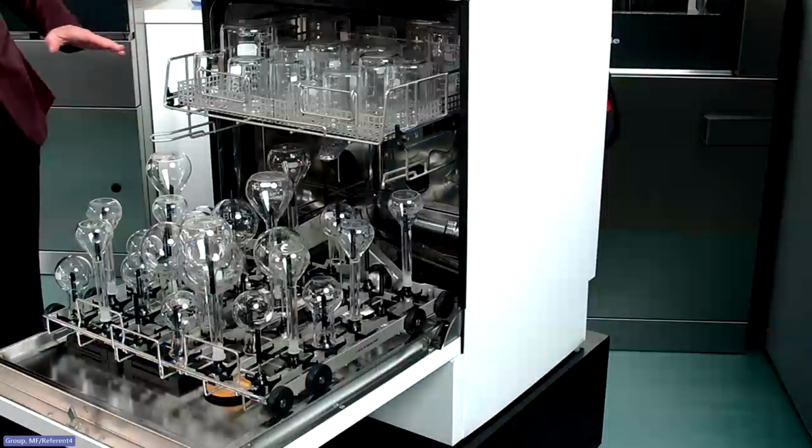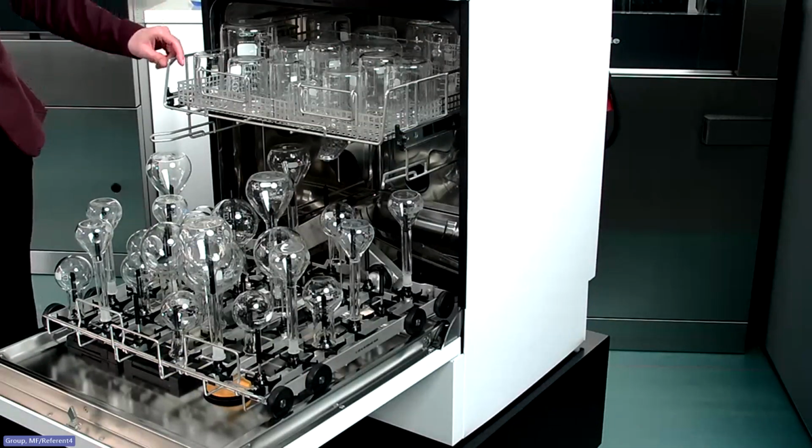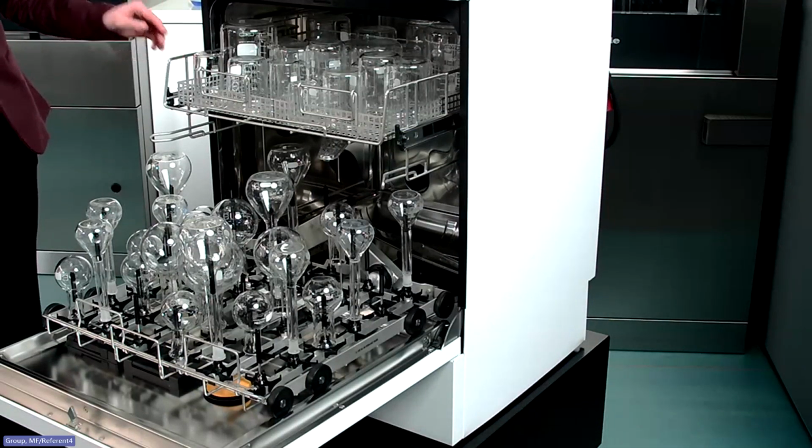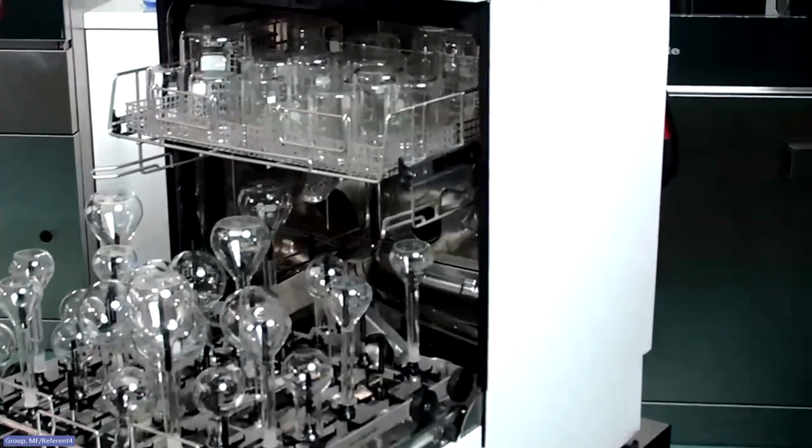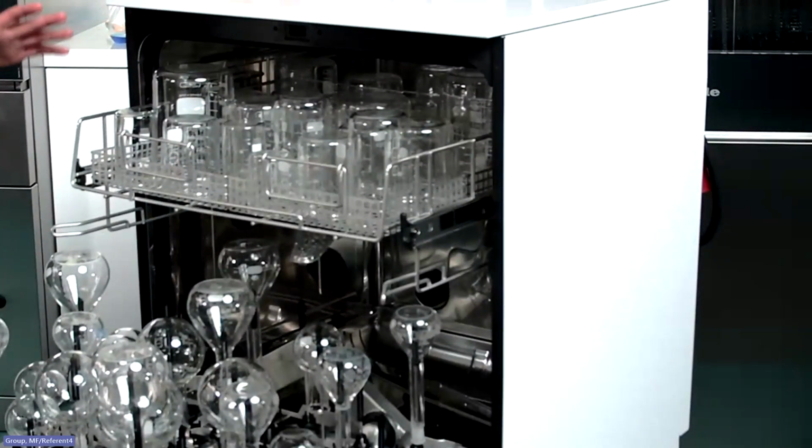With this configuration, you can clean up to 24 beakers in the upper basket and 36 narrow-necked items in the lower basket. So that's the Explorer line model, and you can say it basically has everything a good, reliable lab washer needs.